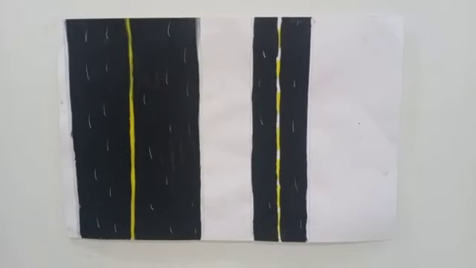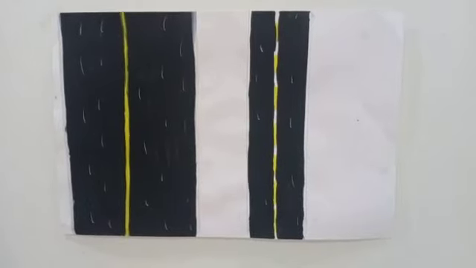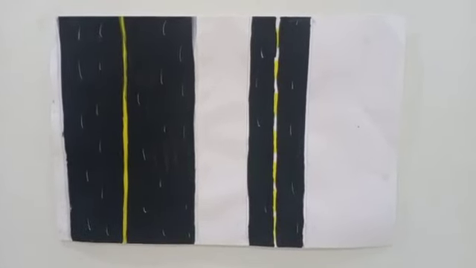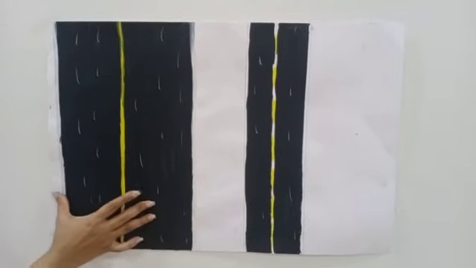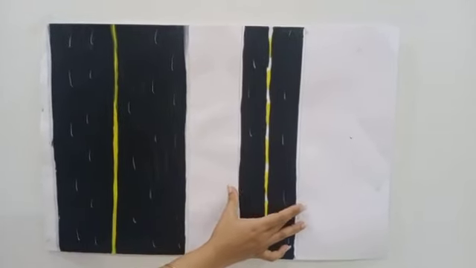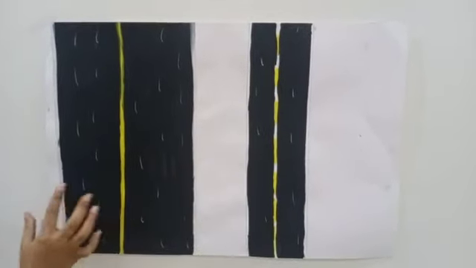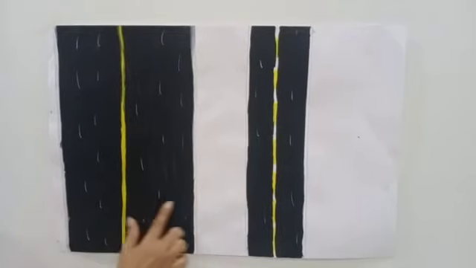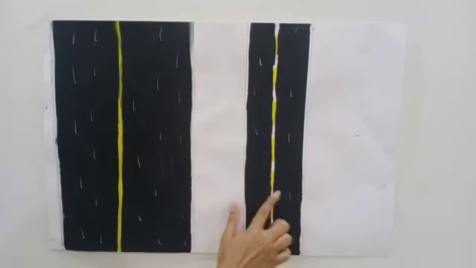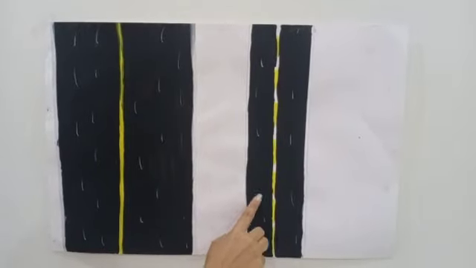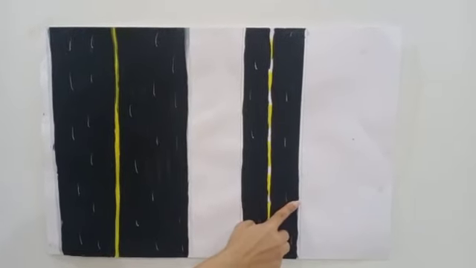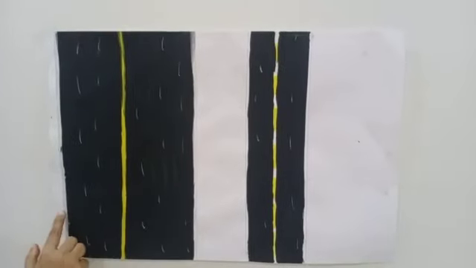Today, I'm going to teach you pre-number concept, wide and narrow. Let's start. Let me explain wide and narrow. Look at the picture. Wide means broad. Narrow means limited in size and scope. For example, this road is wide and this road is narrow. This road is narrow compared to this road.